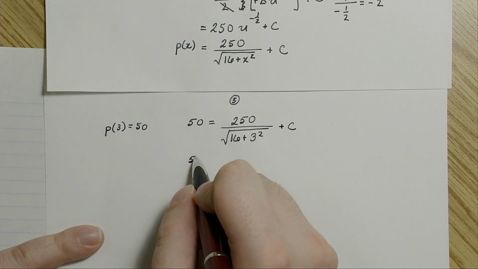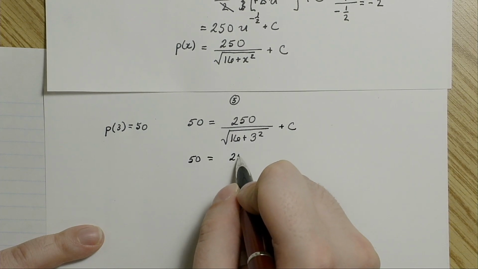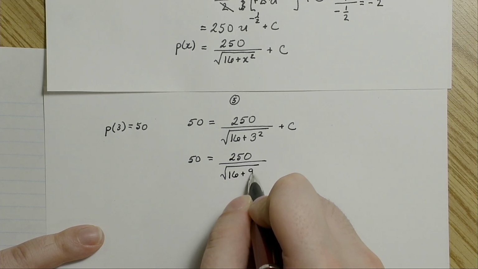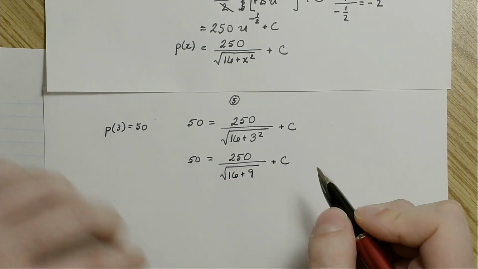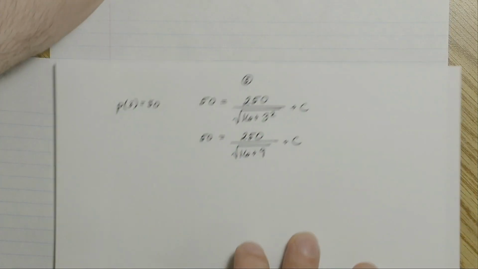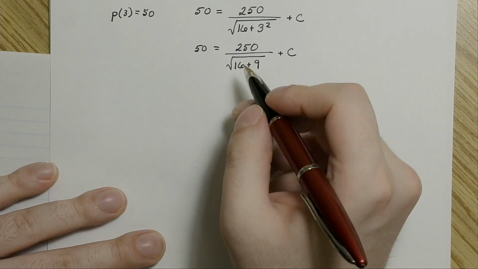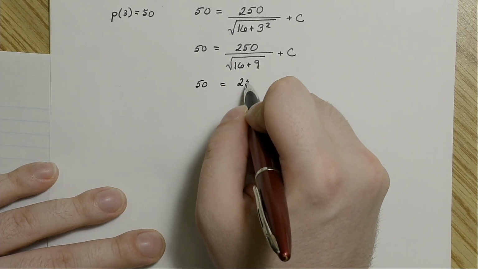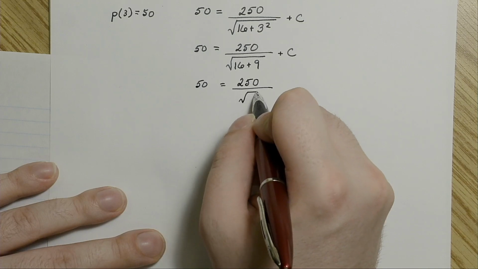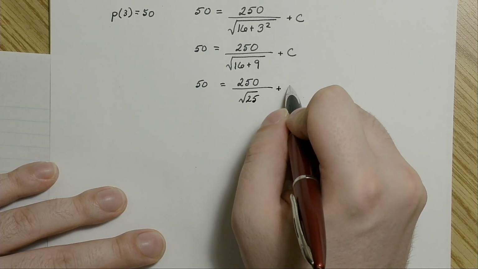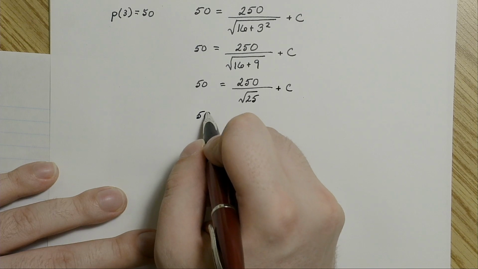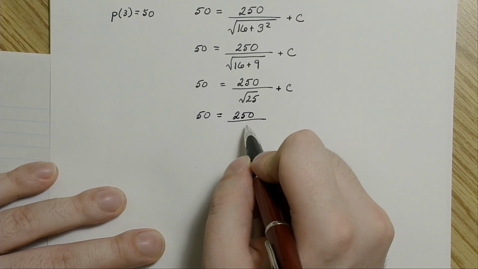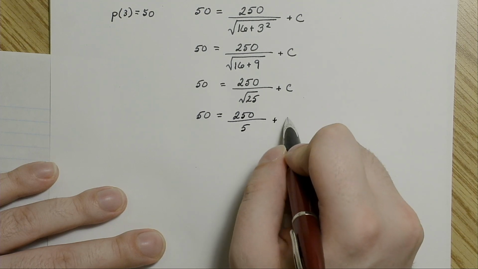So I get 50 is equal to 250 over the square root of 16 plus 9 plus c. 16 plus 9 is equal to 25. So it's the square root of 25 plus c. 50 is 250 over 5 plus c.